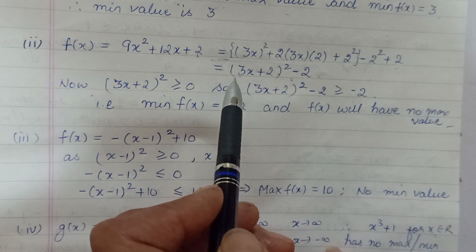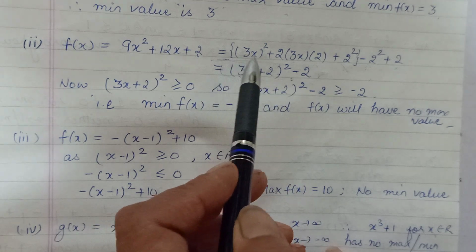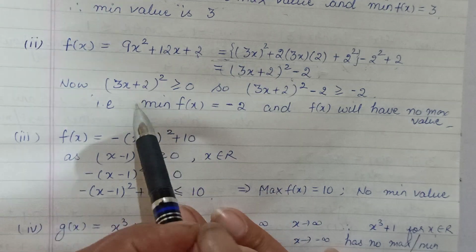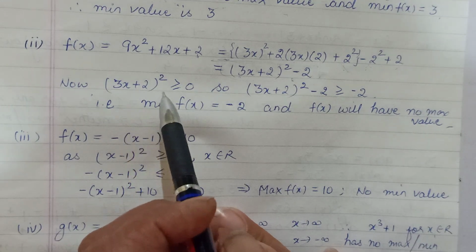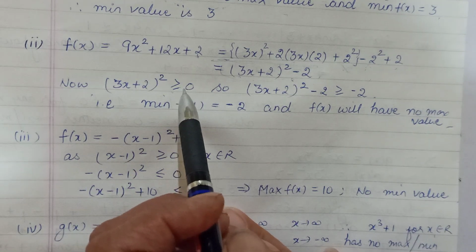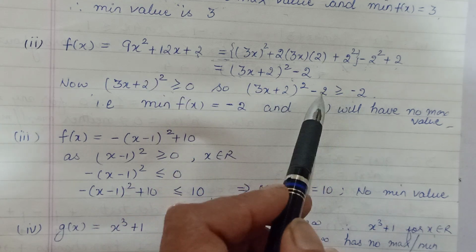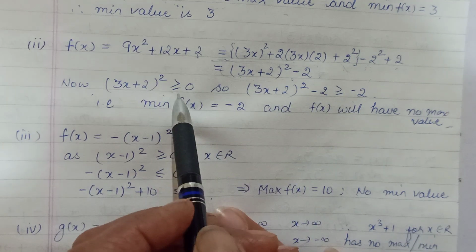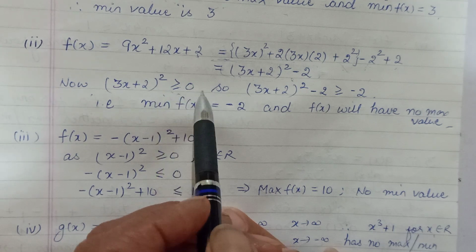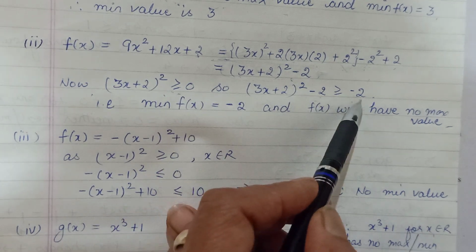Now why did we write this like this? Because again, seeing this as a whole square, we can give this argument that this being a whole square has to be always greater than or equal to 0. Then to match up with the function, you will minus 2 both the sides of the inequality. Inequalities you've done last year. Okay, we can do the same operations on either side of an inequality.